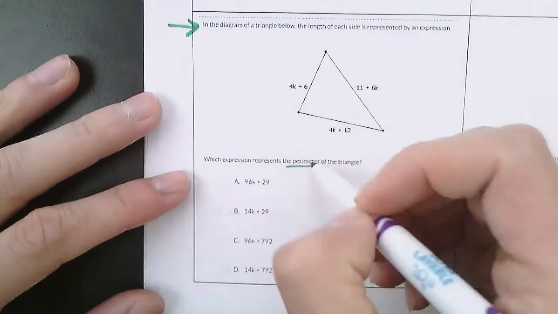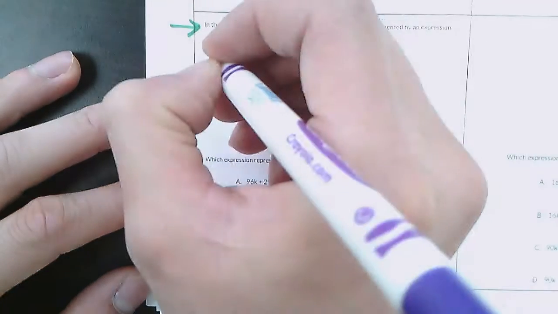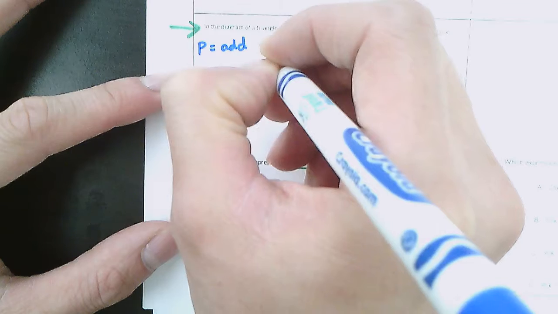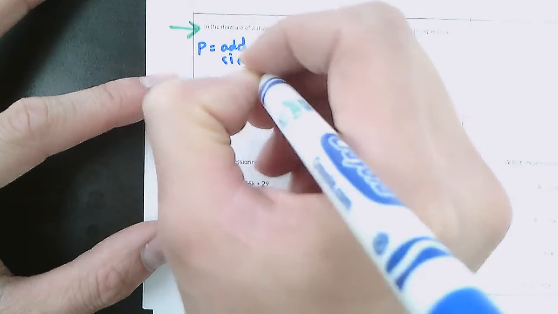Now remember, perimeter, right? Let's write this on the top here. The perimeter, which we'll say P, is equal to, you have to add up all the sides. So to get the perimeter, add all sides.